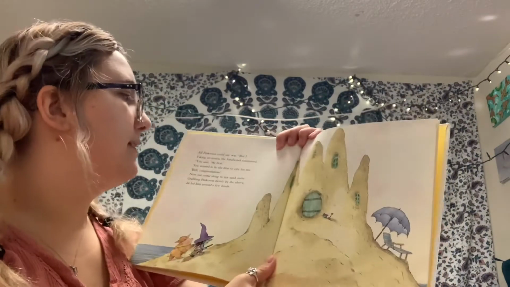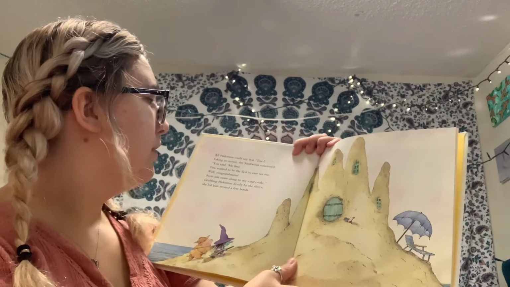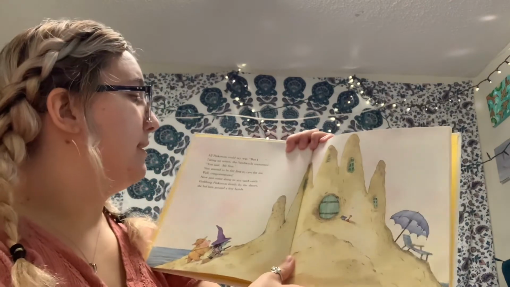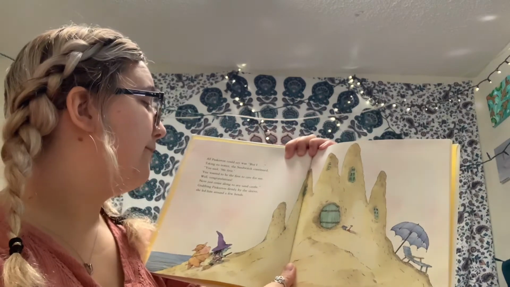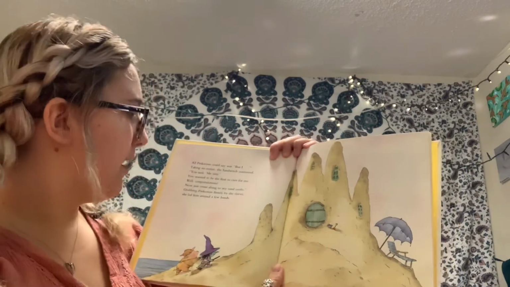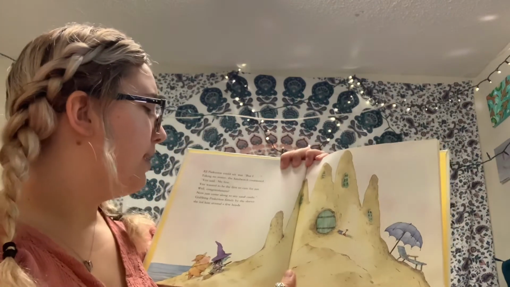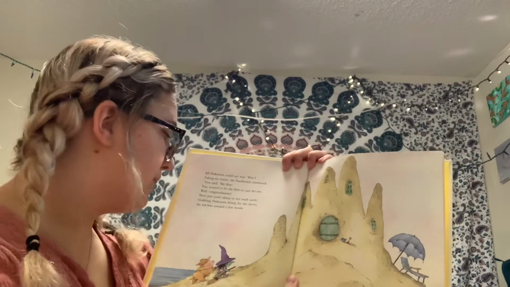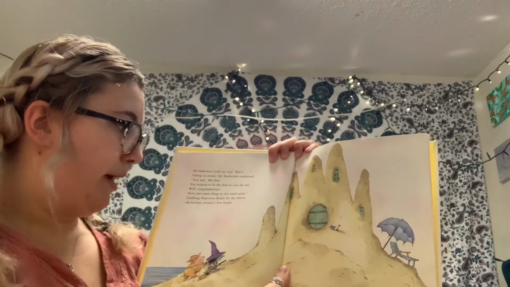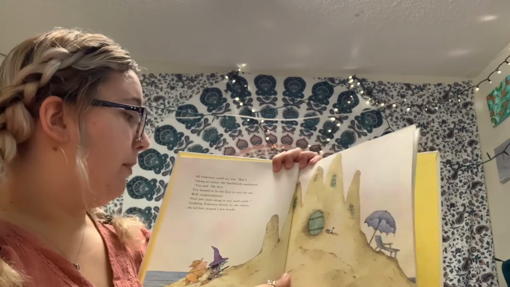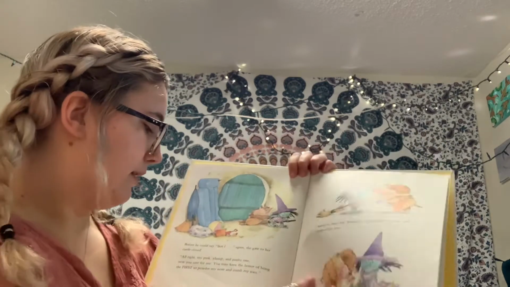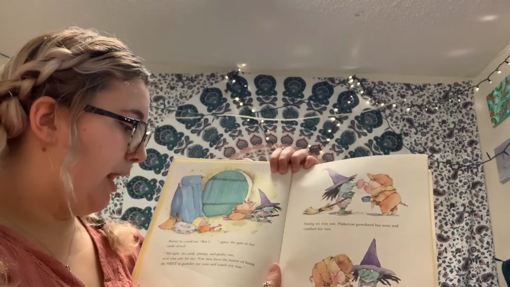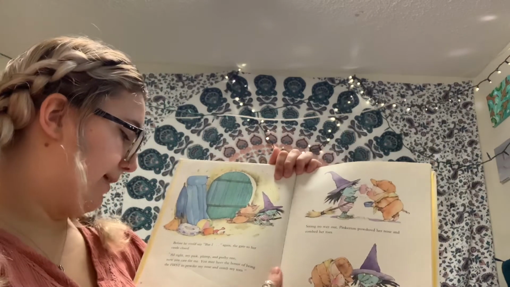All Pinkerton could say was, "But I..." Taking no notice, the sandwich continued. "You said me first. You wanted to be the first to care for me. Well, congratulations. Now just come along to my sand castle." Grabbing Pinkerton firmly by the sleeve, she led him around a few bends. Before he could say "But I" again, the gate to her castle closed.